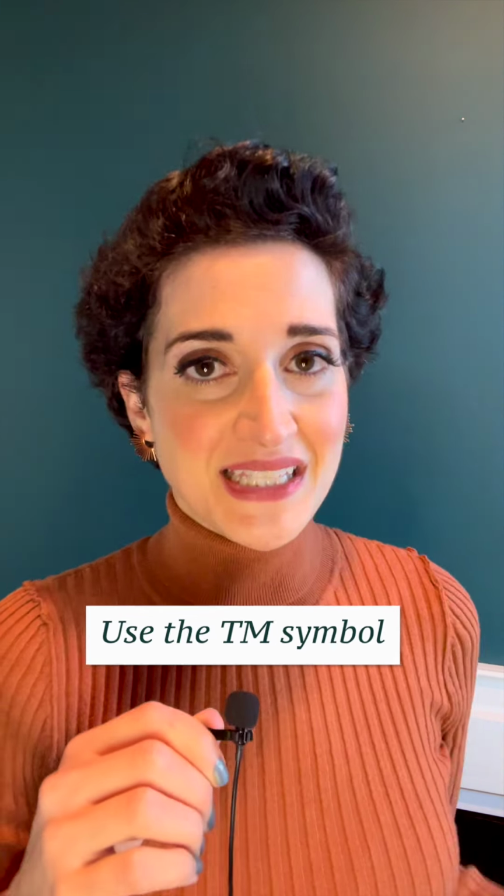And then third, use the TM symbol. This surprises some people because they think, I don't have a registered trademark, I can't use the TM symbol. Yes, you can. You can use that TM symbol with an unregistered trademark. That might be on the banner of your website, on any graphics that you create, anywhere where you're using your trademark in that kind of traditional brand sense. Banner of your website, graphics, those types of areas are great areas to use the TM symbol.